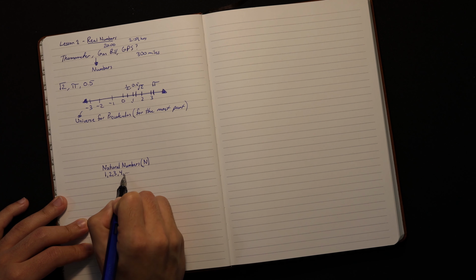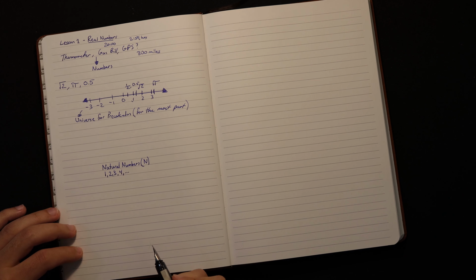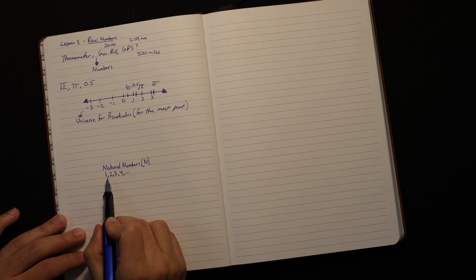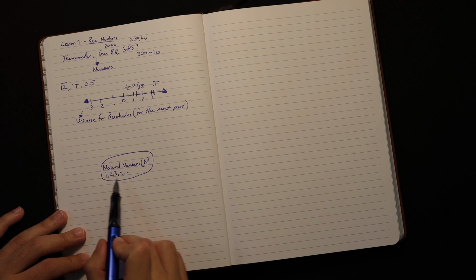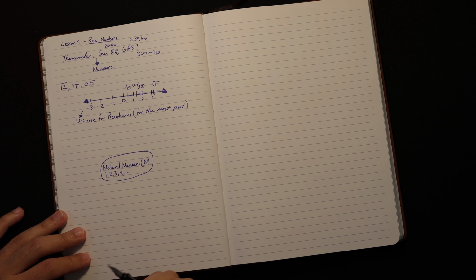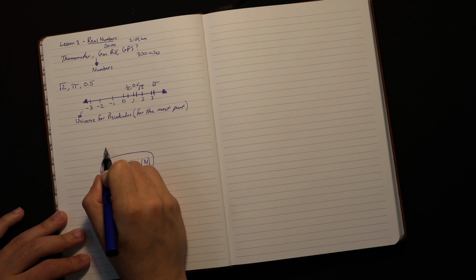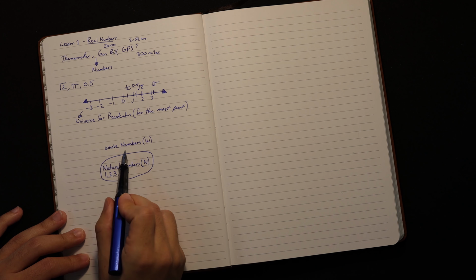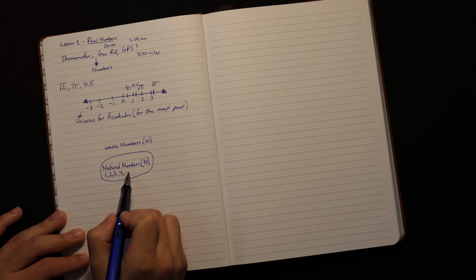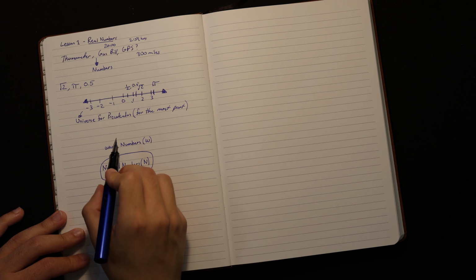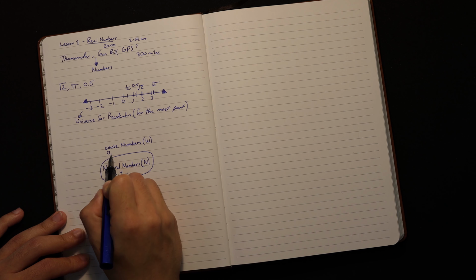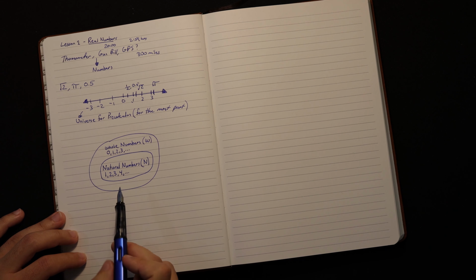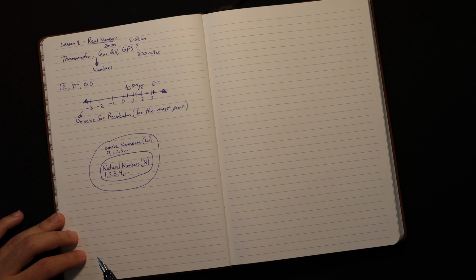These dots I'm writing are called ellipses, and they indicate that the sequence continues on forever. So 1, 2, 3, 4, and so on. This is the innermost part of our real number system. Next, we have something called whole numbers, symbolized by the capital W. Whole numbers are the same thing as the natural numbers with the addition of 0. So our whole numbers consist of 0, 1, 2, 3, and so on. So natural numbers live within the whole numbers.